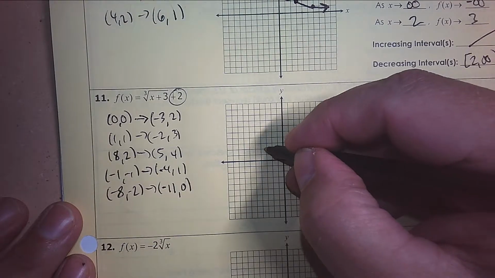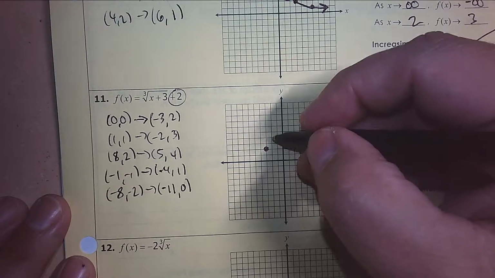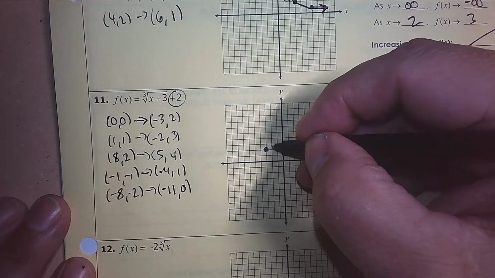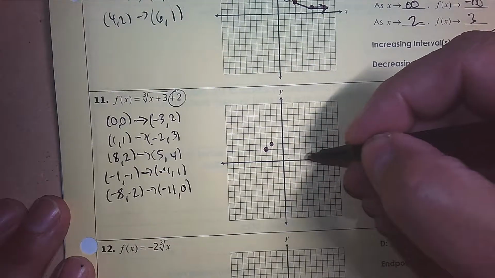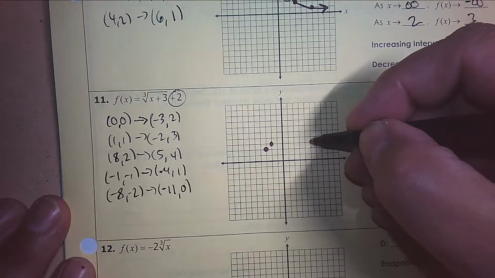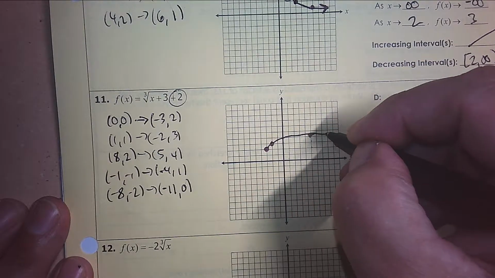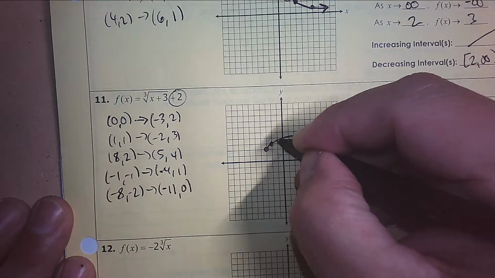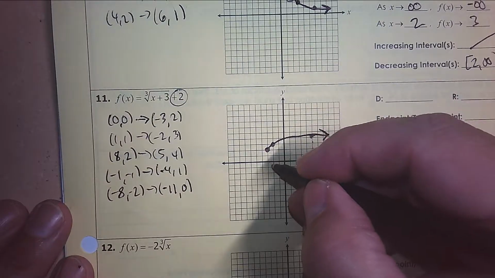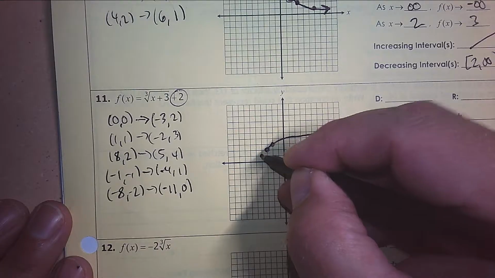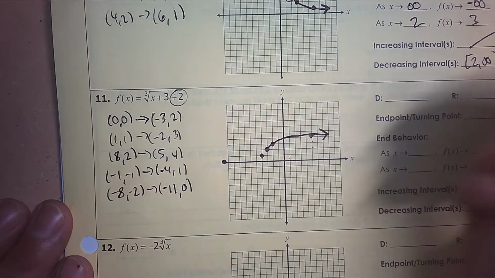So I'm going to start with -3, 2, then -2 and 3, and 5 and 4, that's half the curve. How do I find the other half? So -4 and 1. -11 and 0 is like, I'm just going to add a point right there where the tip of the arrow is.